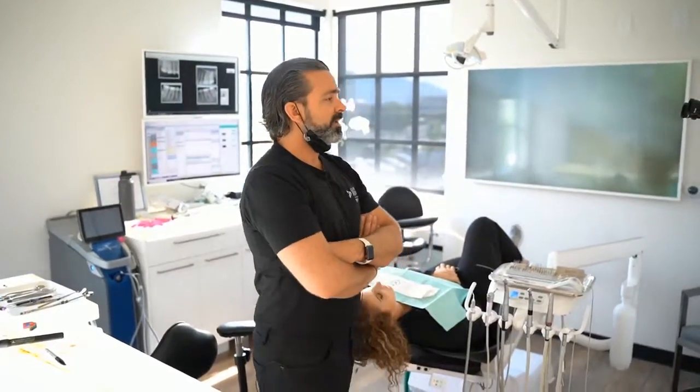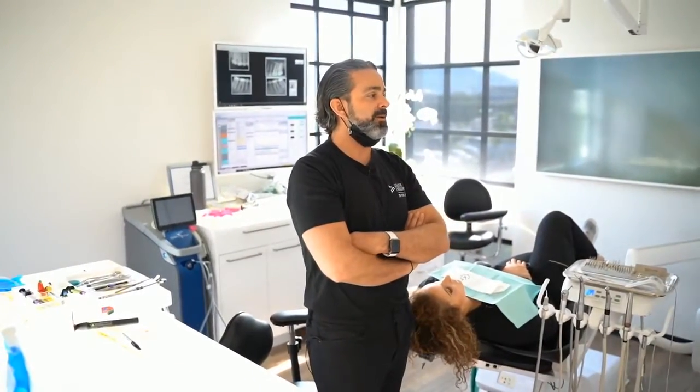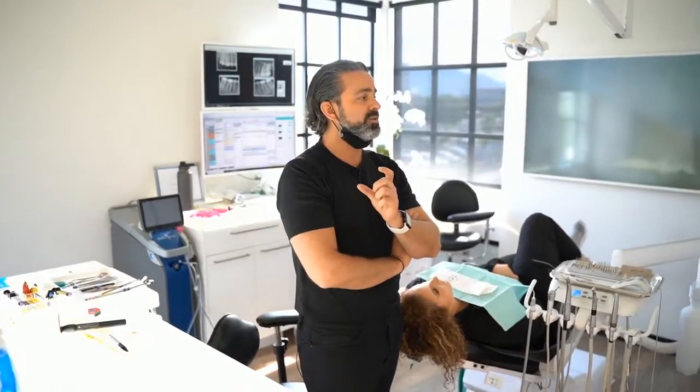How many years have you been using the microscope? Have you been using it the whole time you've been an endodontist? Yeah, so in dental school, when we were in the sim clinic, I bought a pair of loupes as a freshman and went four years of dental school with loupes.